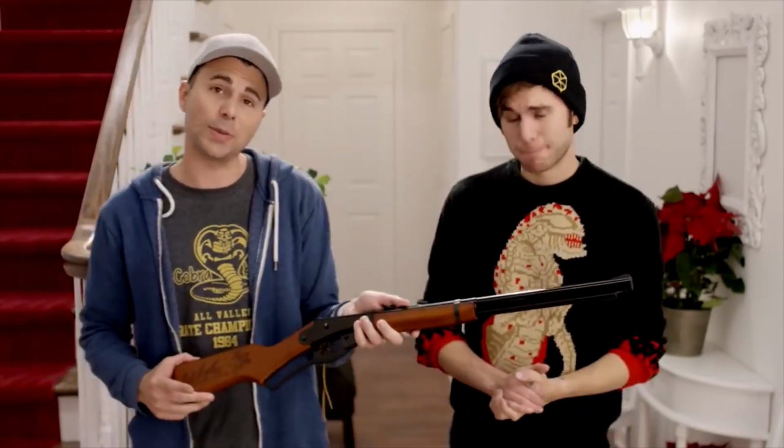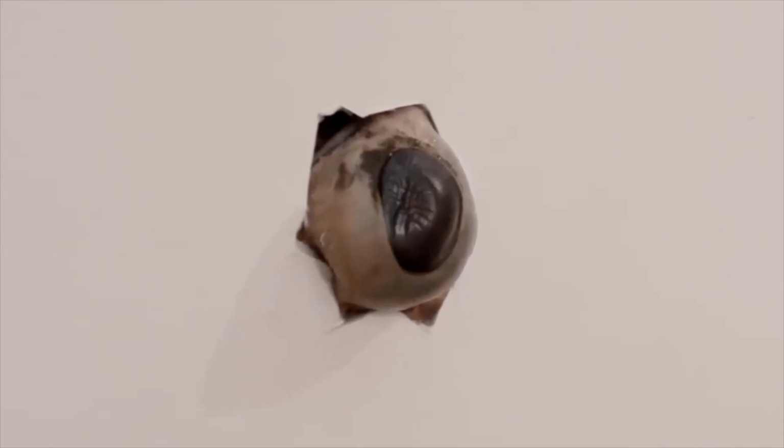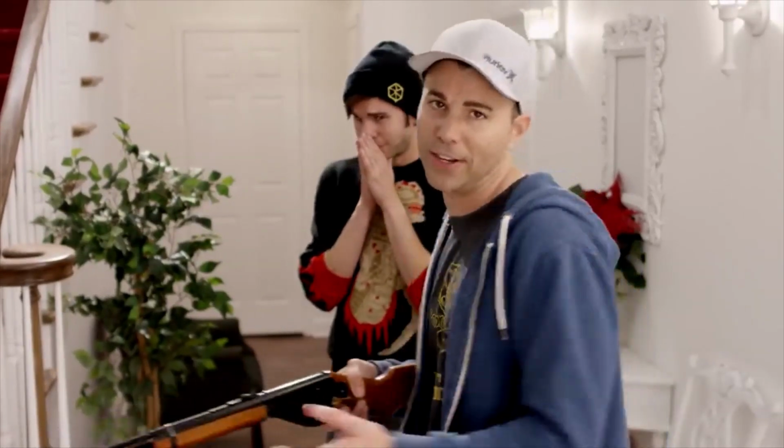So to test this out, we have an authentic Red Ryder BB gun, and since Jake wouldn't volunteer, sorry about that, I had to find some cow eyes that they use for biology classes and dissection. And so as a control, we're gonna make sure the BB will penetrate the eye first without even bouncing off anything.